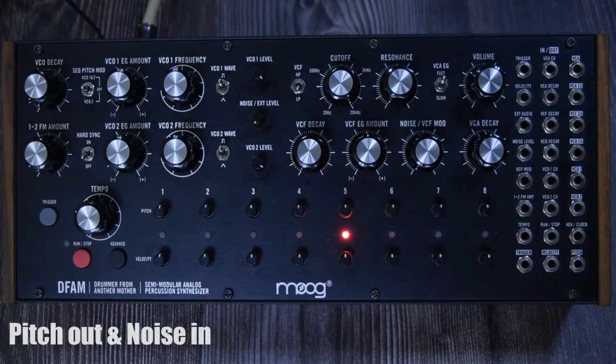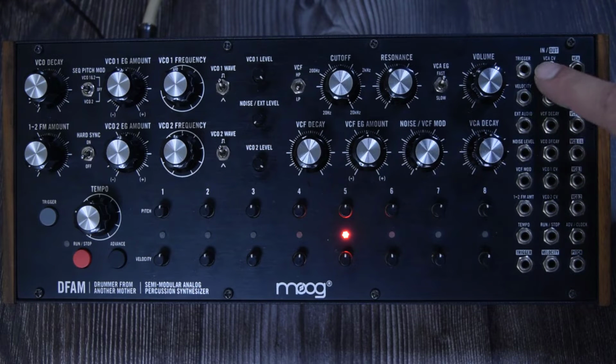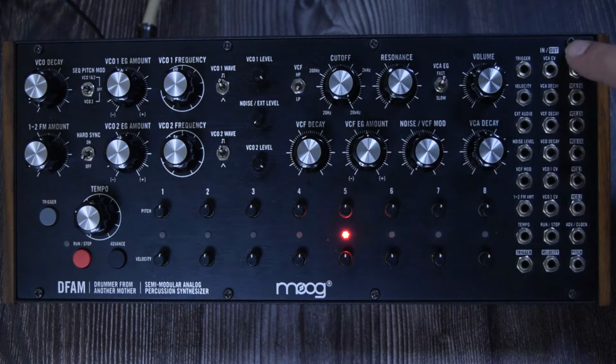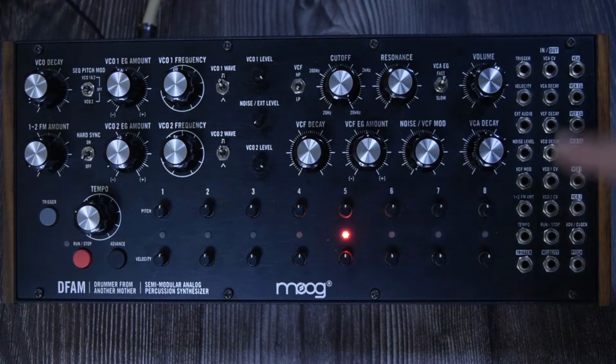Alright, so let's start with the ins and the outs that we have right here. Of course, all the ins are going to be the ones that have no background, and the ones with backgrounds are going to be outs. And of course, you cannot connect ins to ins. You can only connect outs to ins or ins to outs.